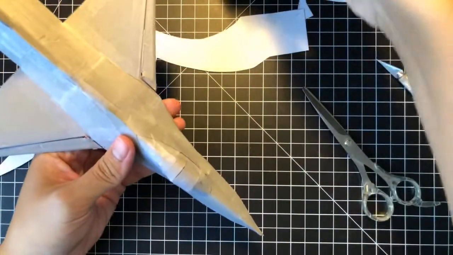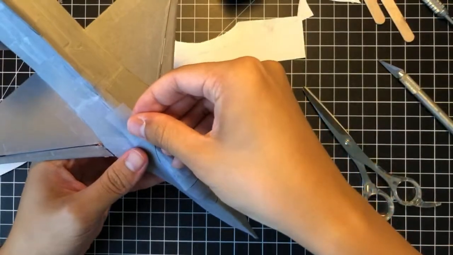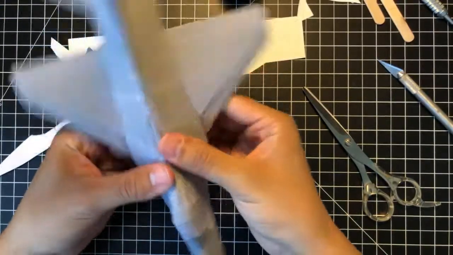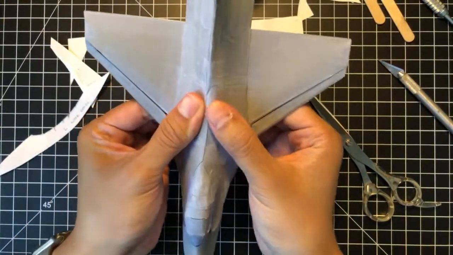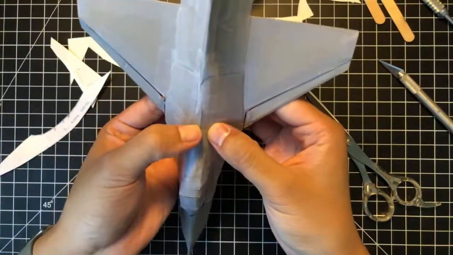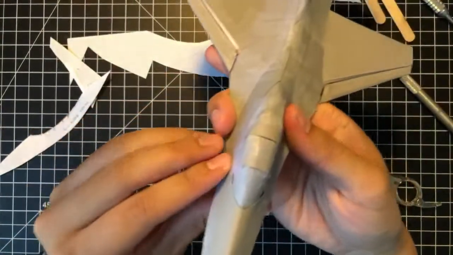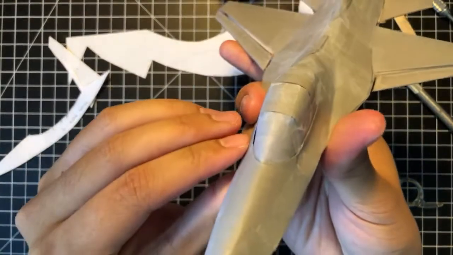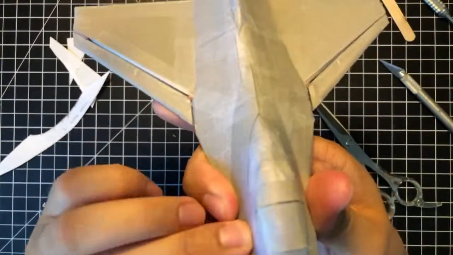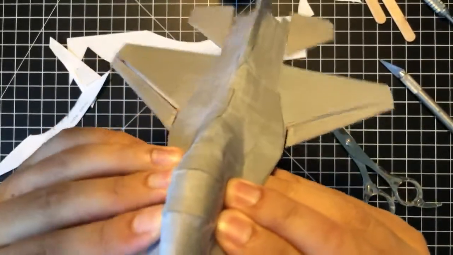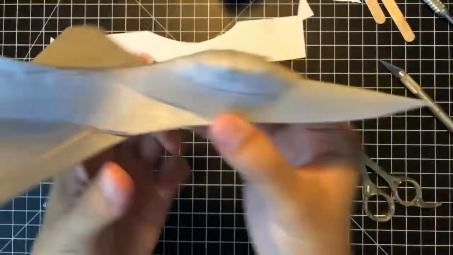Okay, looks good. And final piece in the back. I say final, but it's likely not the final piece. It's just there to hold things in place. Okay, looks good.